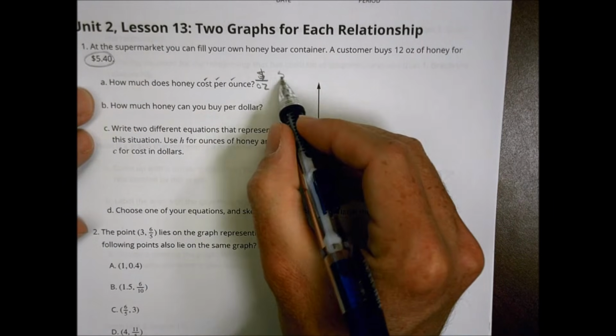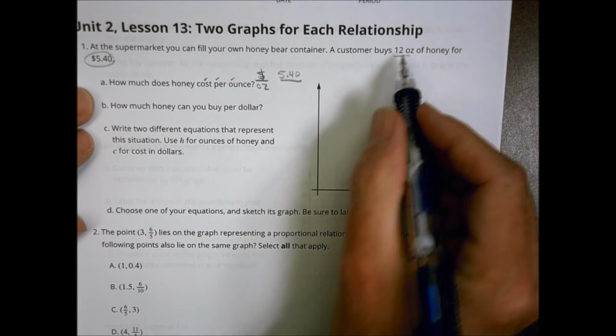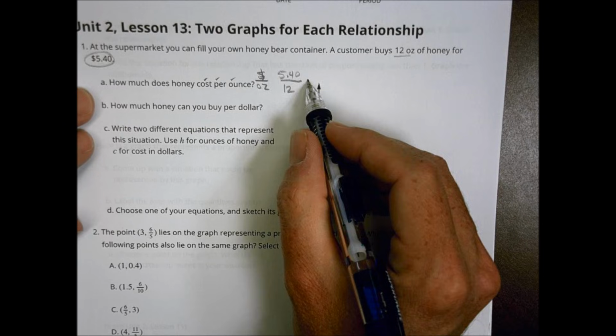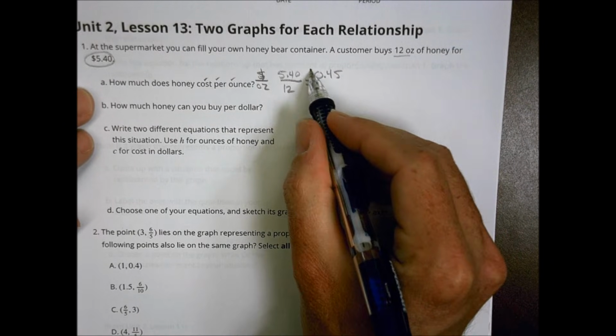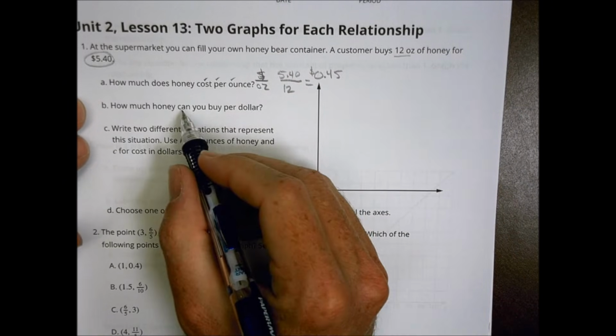Do I have a cost value, a cost amount? Sure do. $5.40 over, do I have an ounce? Sure do. 12. And 5.4 divided by 12 is equal to 45 cents. Okay, so 0.45.